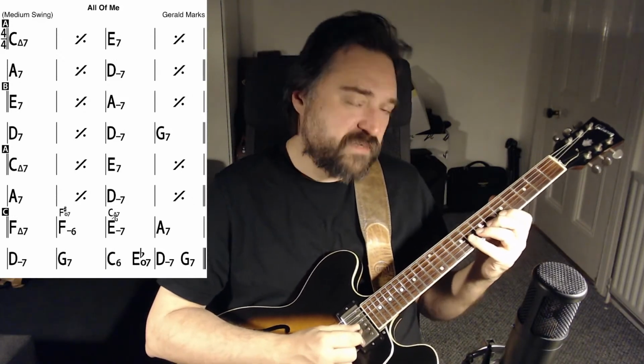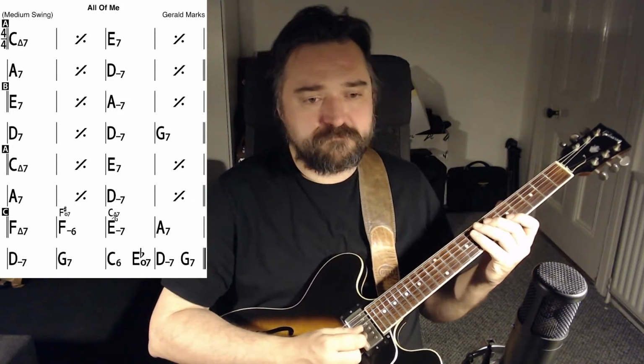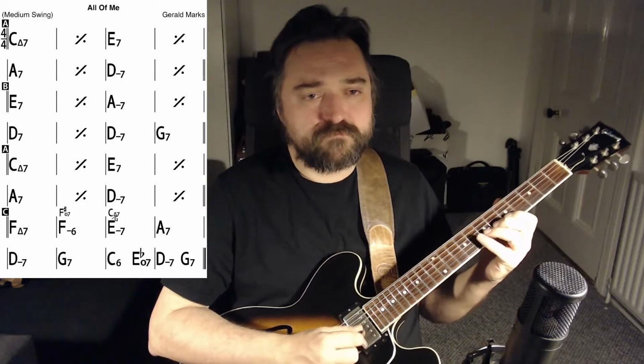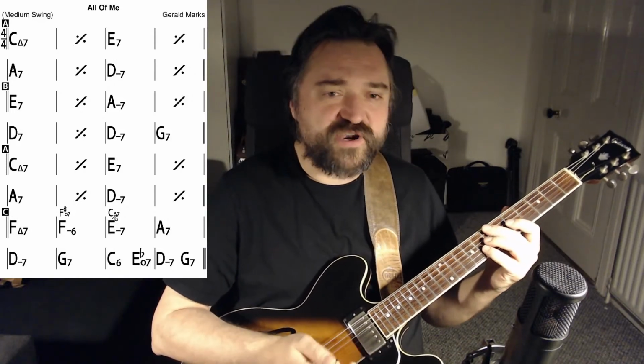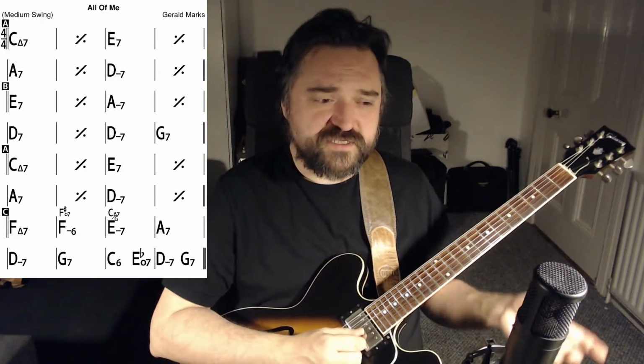Both ways, ascending and descending. Let's do some variety of rhythms. It's all in rhythms and phrasing. Note choices are a secondary thing.